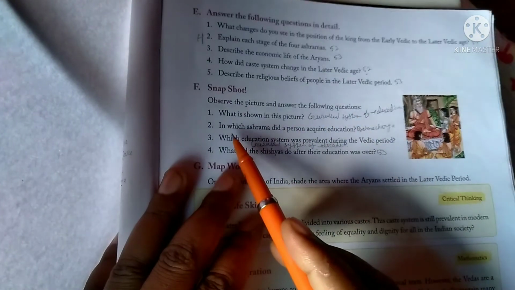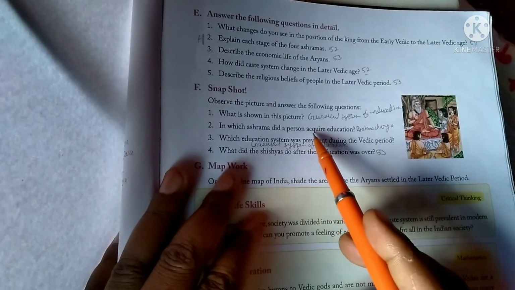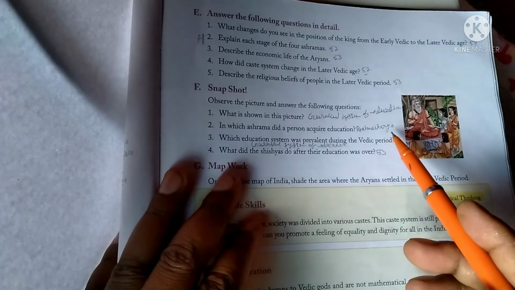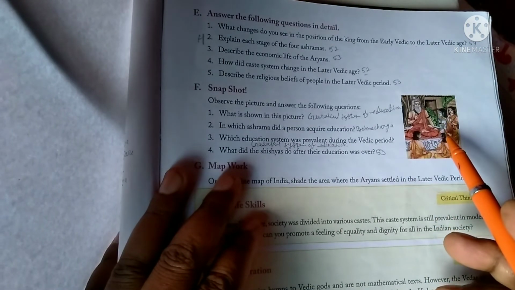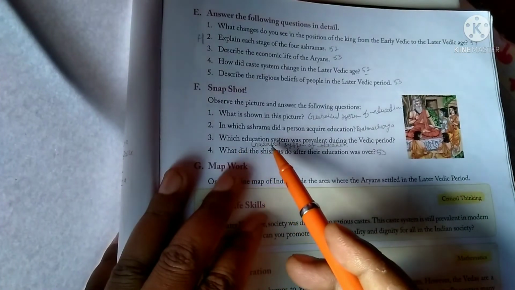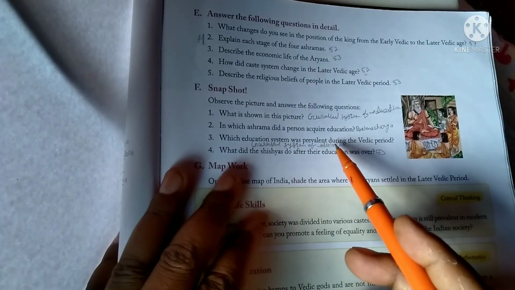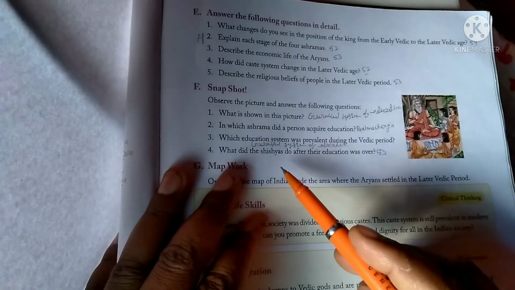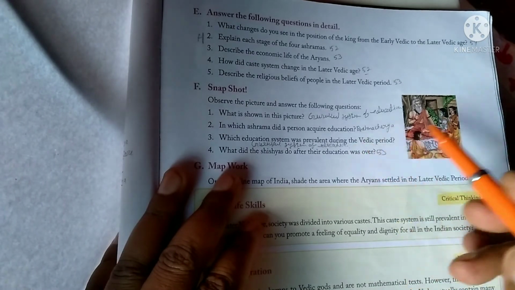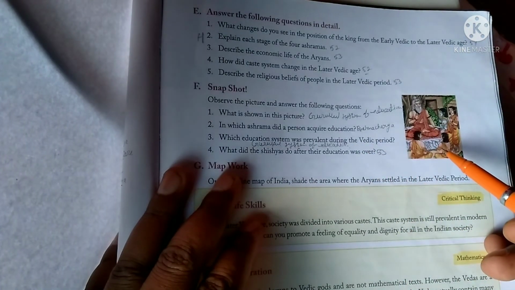In which ashrama did the persons acquire education? In which ashrama did they used to get education? In the brahmacharya ashrama they used to get education. Which education system was prevalent during the Vedic period? The Gurukul system of education was there.